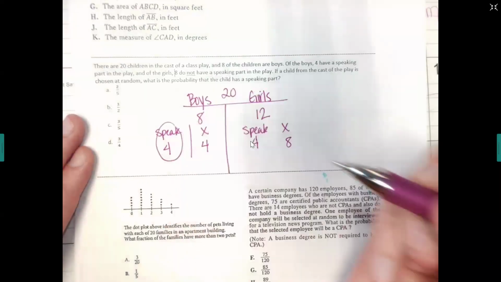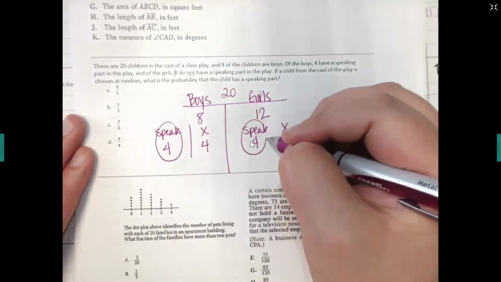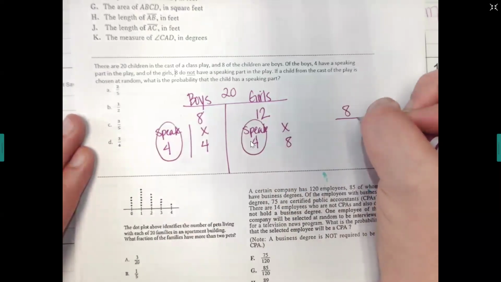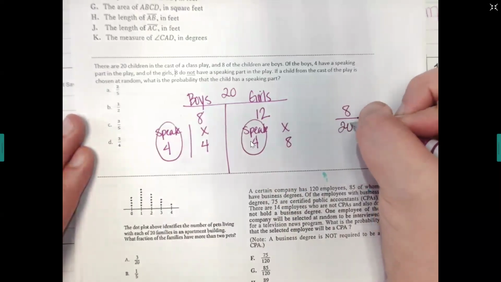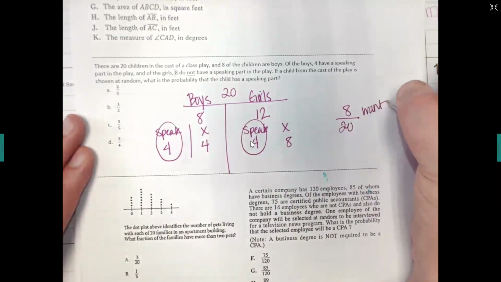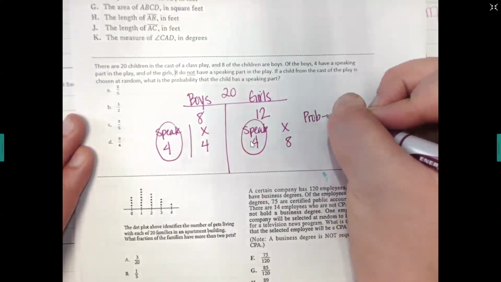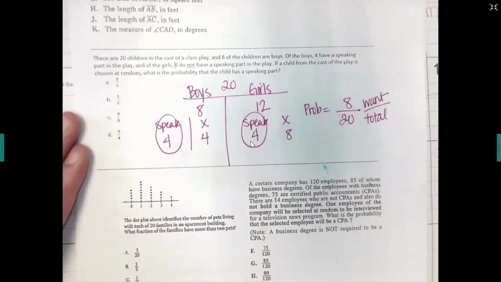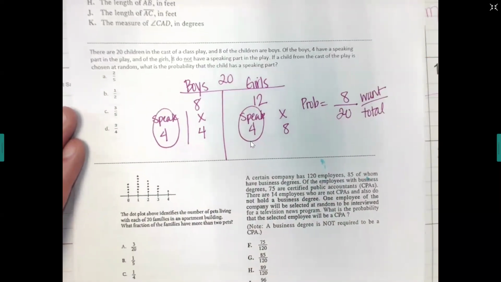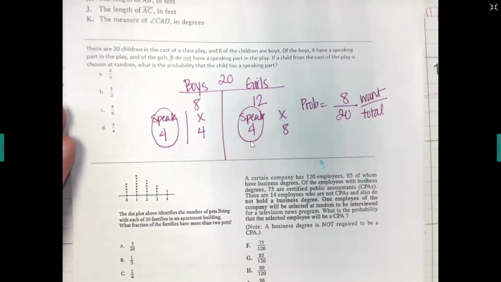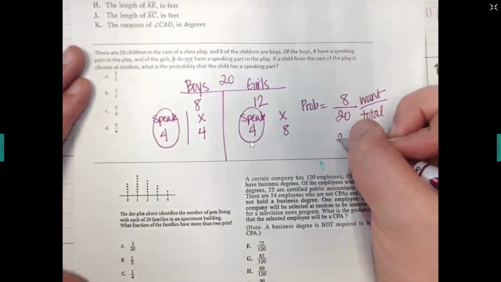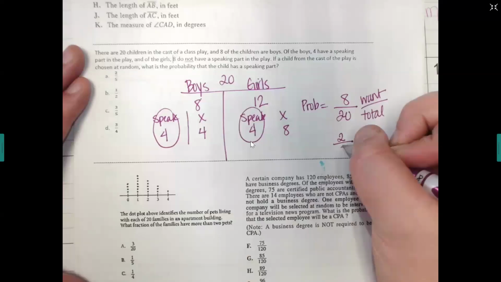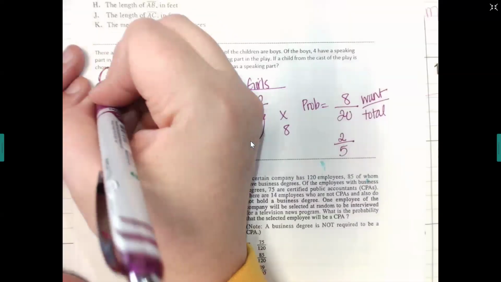4 here are speaking. 4 here are speaking. That would be 8 out of how many kids total? 20. So remember, you're going to put what you want out of the total for probability. Okay. So 8 out of 20, the answer is not there, but we can reduce to find what it is. What can both of these divide by? 4. So 8 divided by 4 is going to go to a 2. 20 divided by 4 is going to go to a 5. Answer choice A.